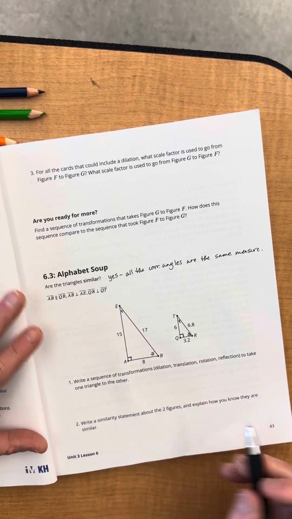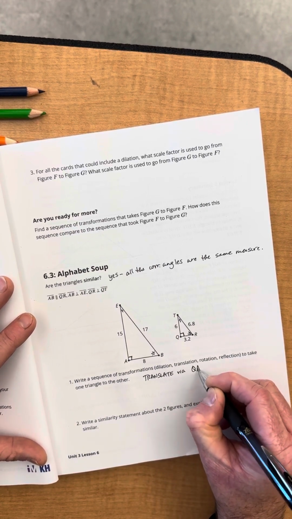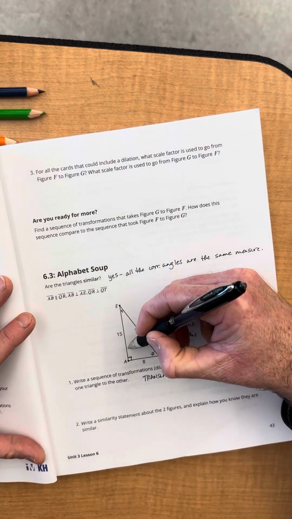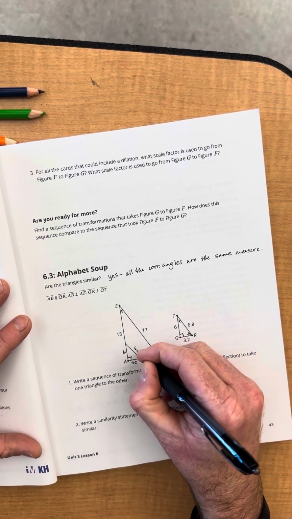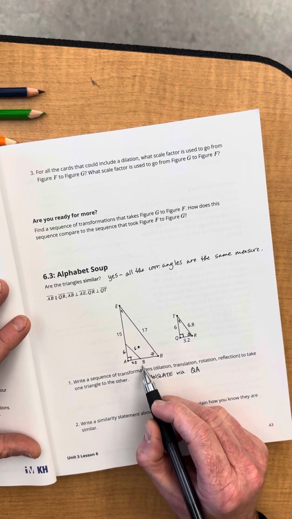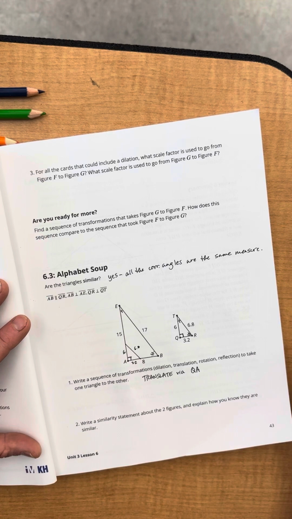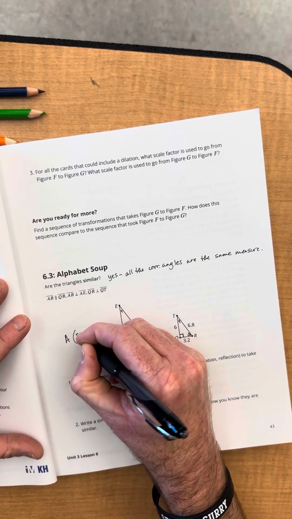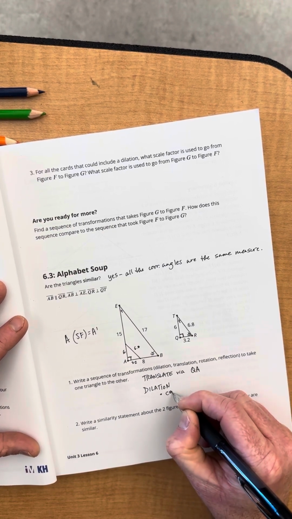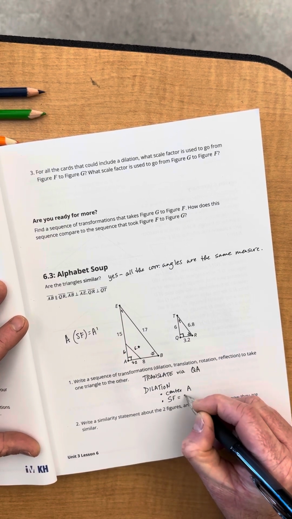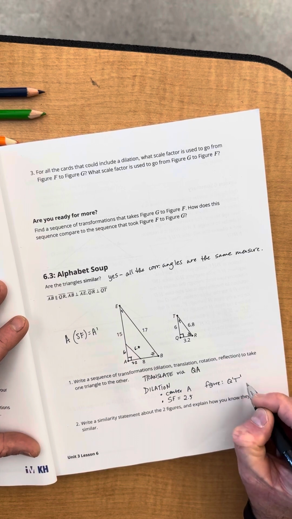Write a sequence of transformations. Okay, so we're going to translate via QA. So if you move Q to A, you're going to end up basically right here. In the interest of time, I got to speed ahead. So 3.2 and 6, and then you got 6.8. You're going to notice that 3.2 times 2.5 will equal 8. 6.8 times 2.5 will equal 17. And 6 times 2.5 will equal 15. So in all instances, it's A times scale factor equals A prime. So the next move is a dilation. You got to talk about your center, which is going to be A. Your scale factor equals 2.5. And the figure you're dilating, this is kind of tricky, is going to be Q prime T prime R prime.